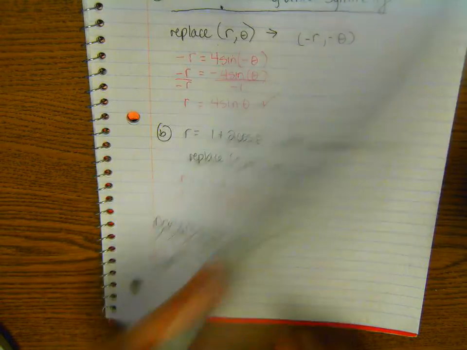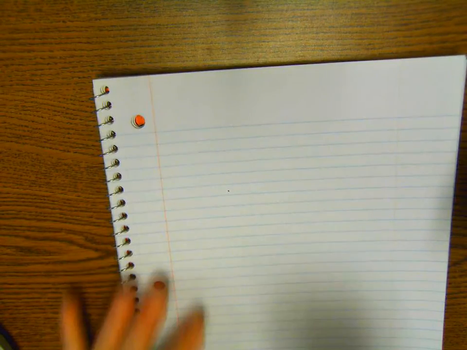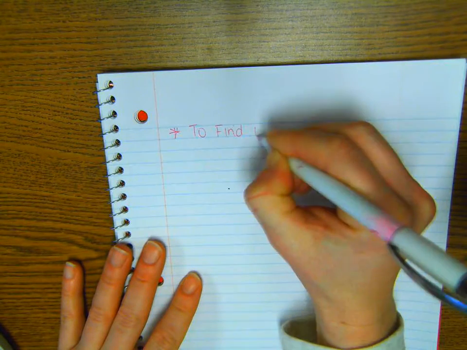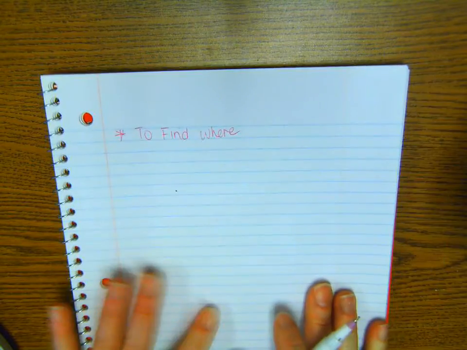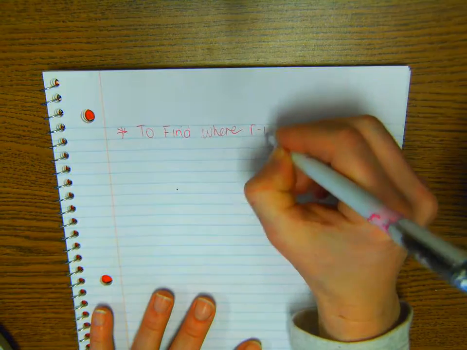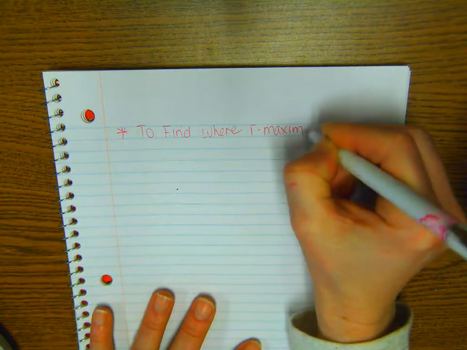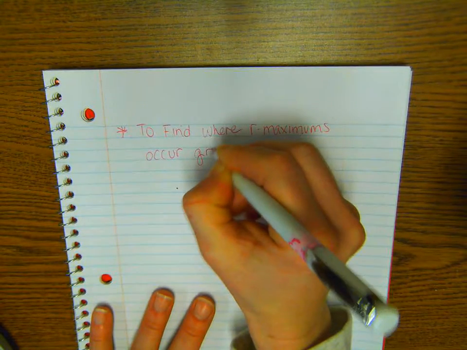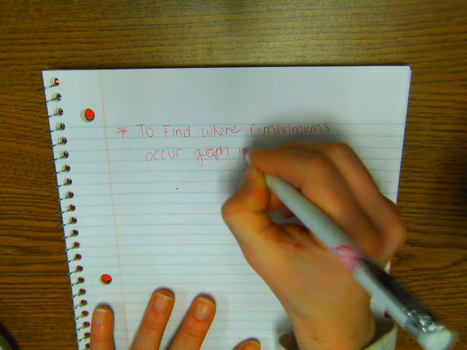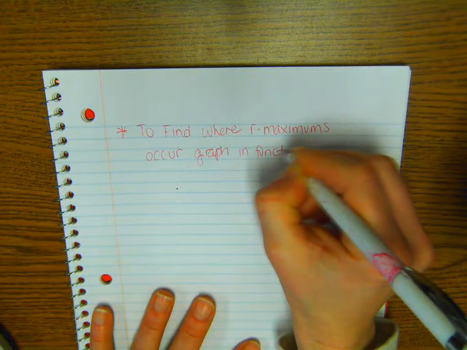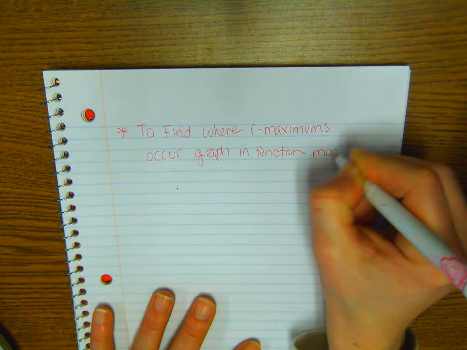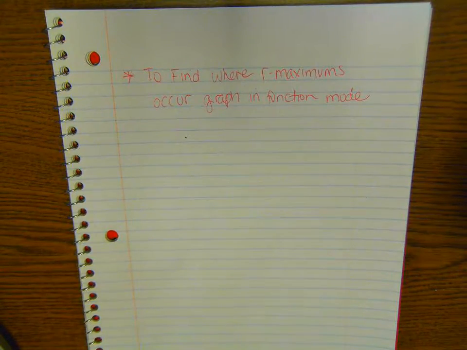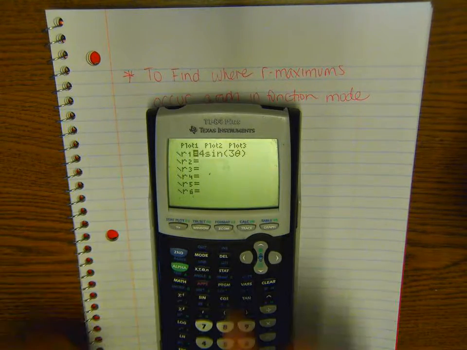All right. So let's just graph it a second. And what I'm going to tell you is, to find where R-maxes occur, graph in function mode. So let's switch our mode.